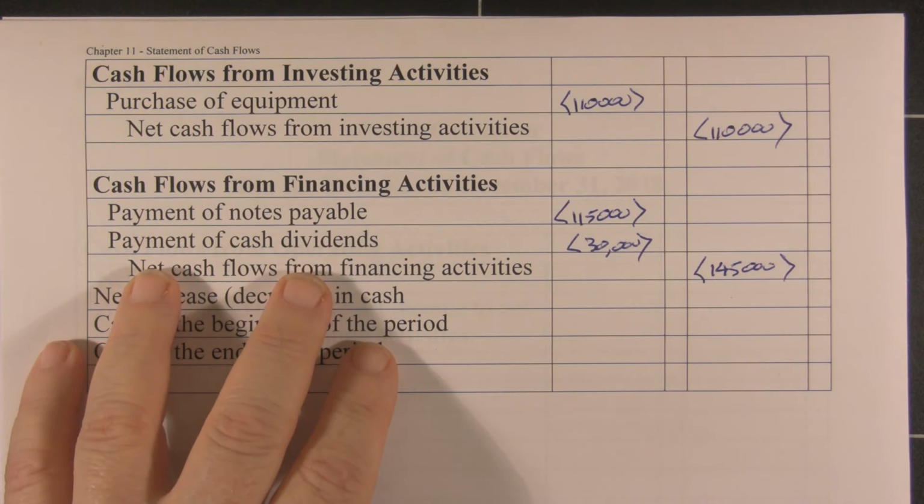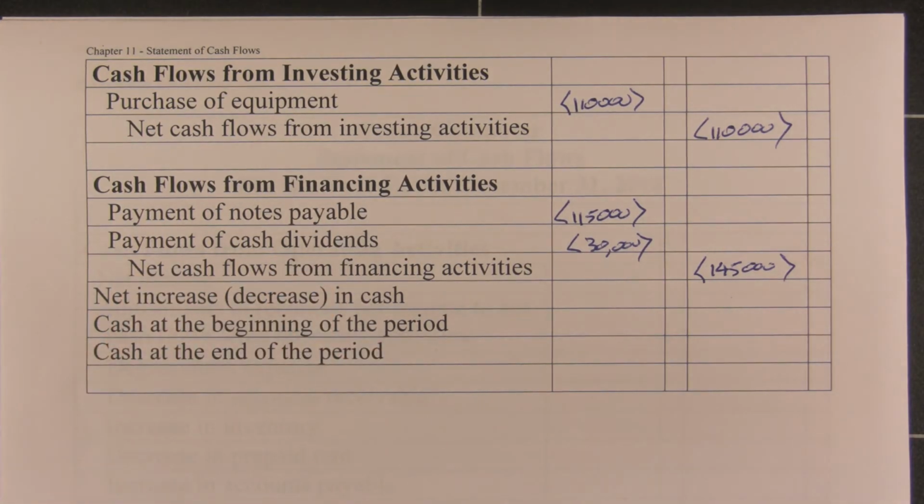Now we'll do our summary statement, our total. So let's take a look at our total increase in cash.